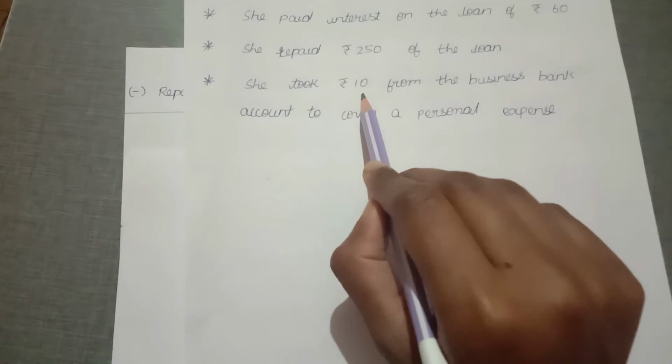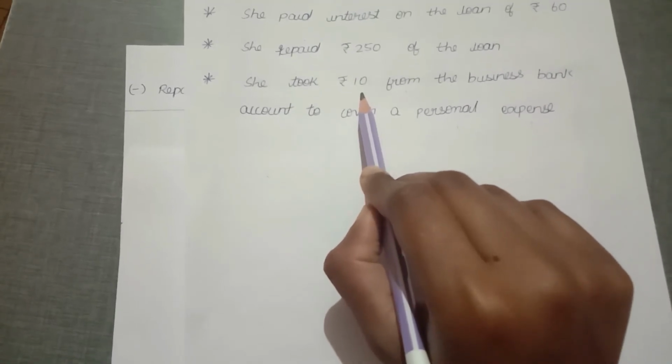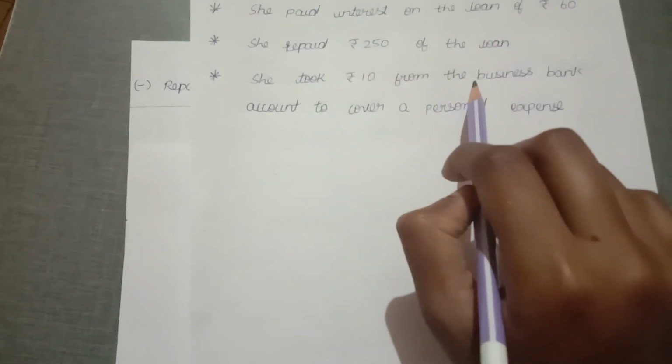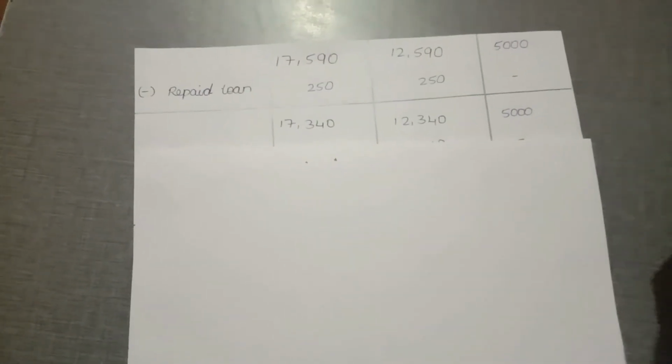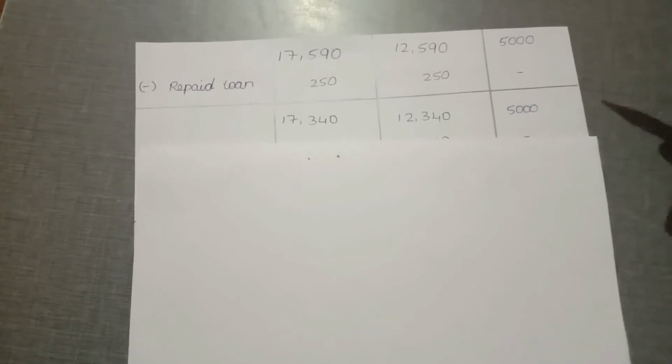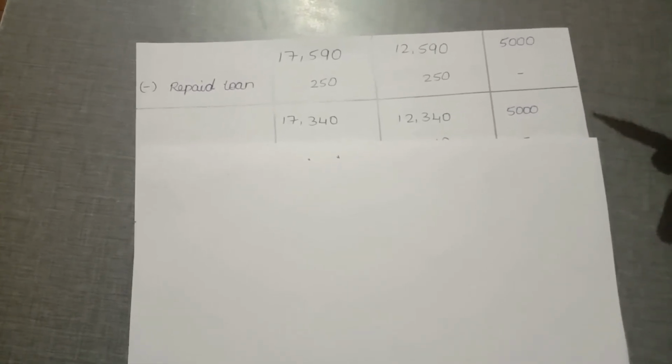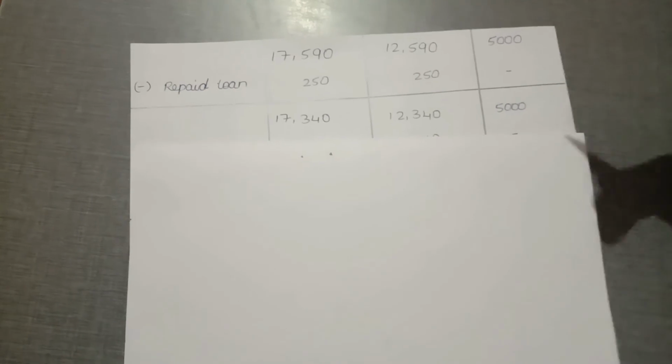And she took rupees 10 from the business bank account to cover the personal expenses. As I said, for personal use, any amount they are taking from the business would be considered as drawings.